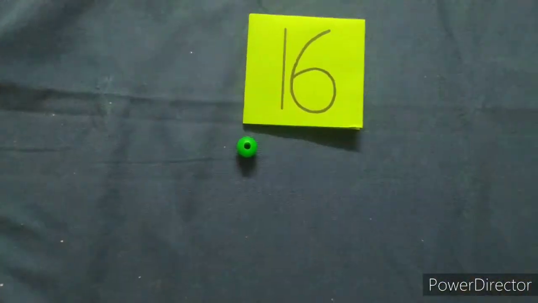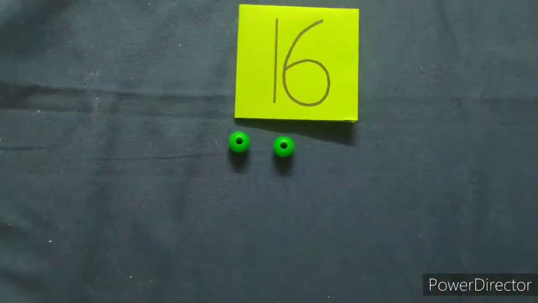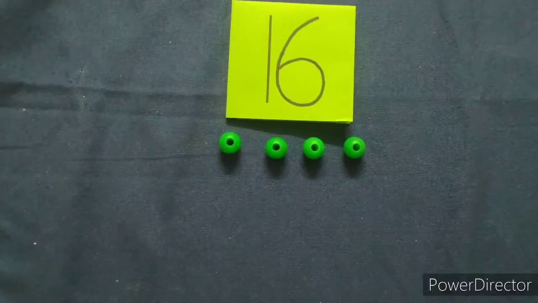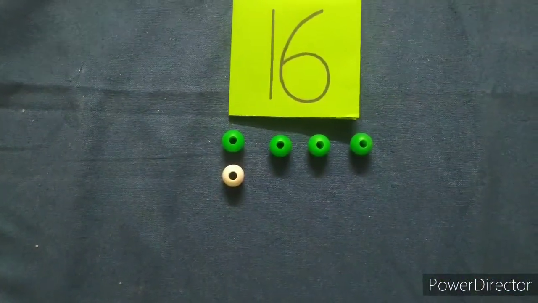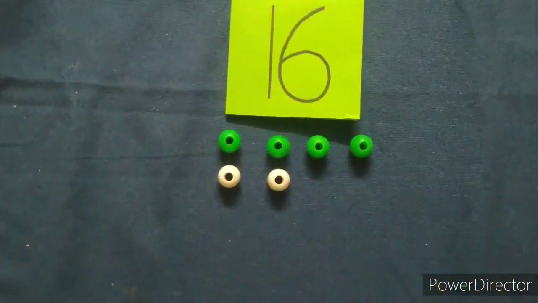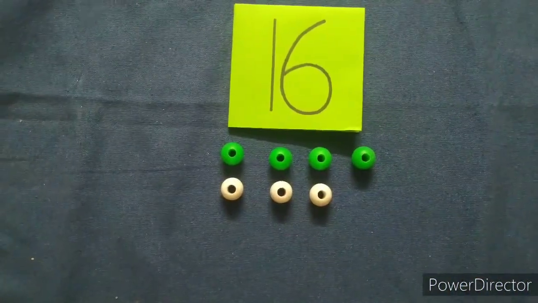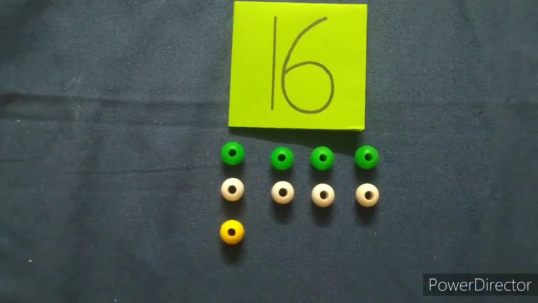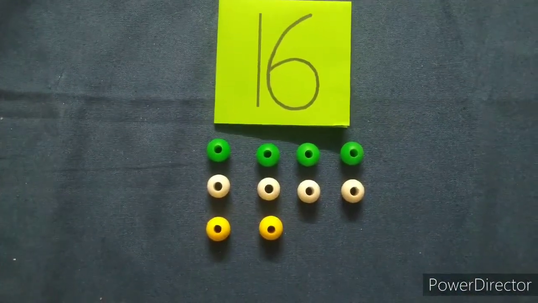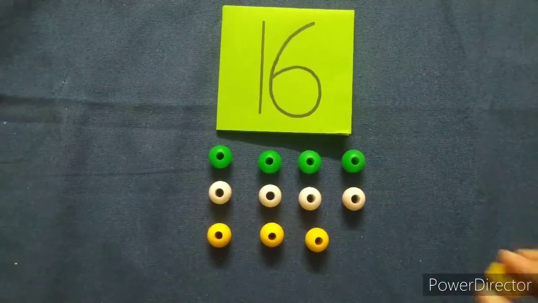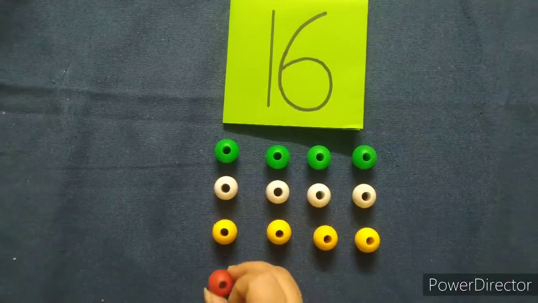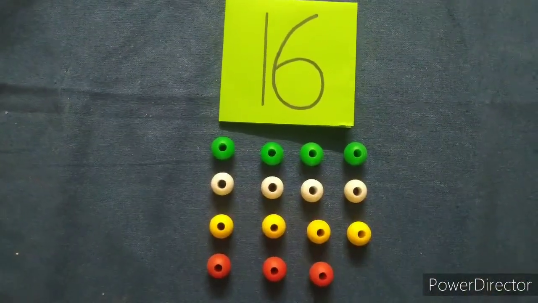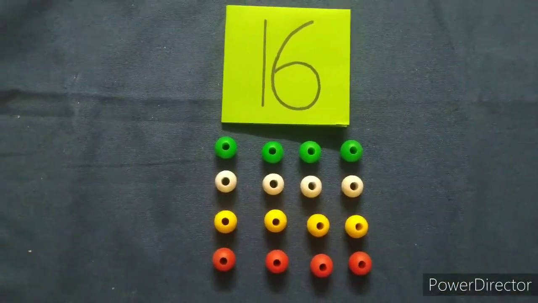1, 2, 3, 4, 5, 6, 7, 8, 9, 10, 11, 12, 13, 14, 15 and 16. We have 16 beads.